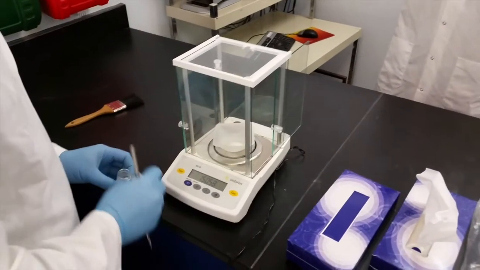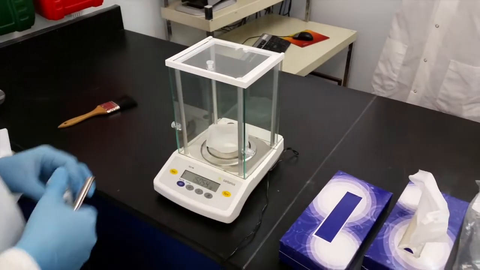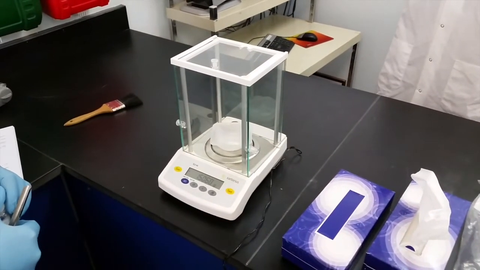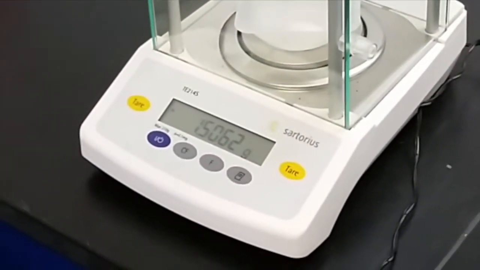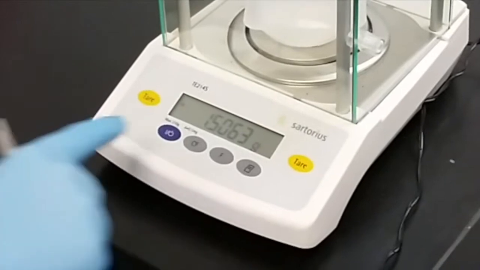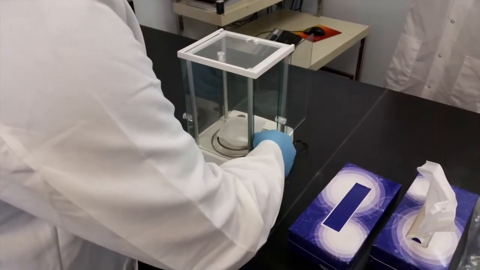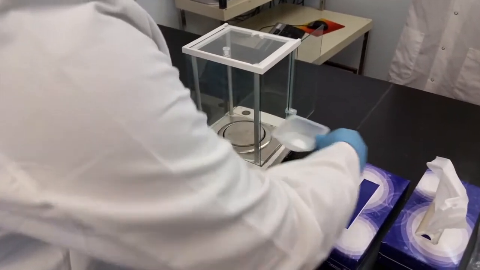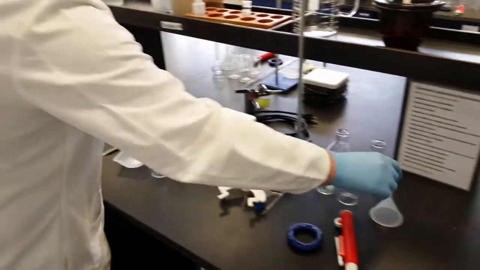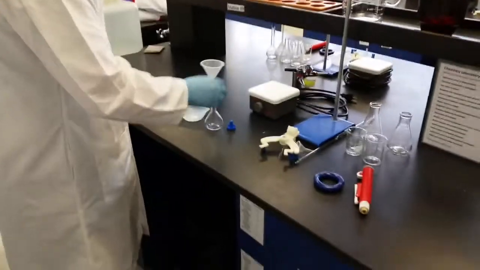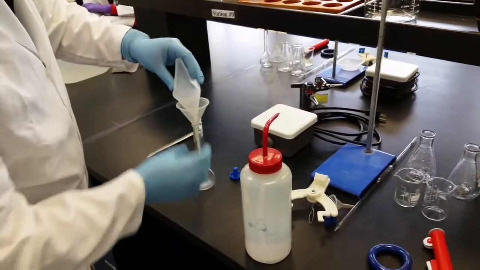My mass here is 1.5063. So you write down this exact number, all the decimal places. So now you have your acid. Using this funnel, we'll add the solid to the funnel.